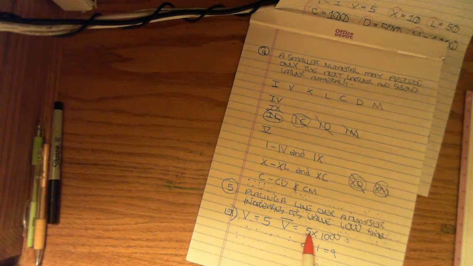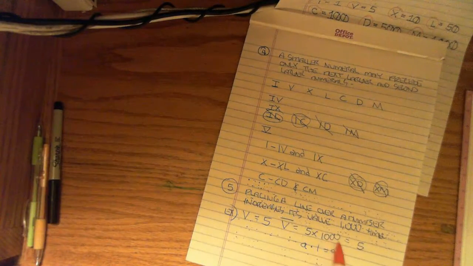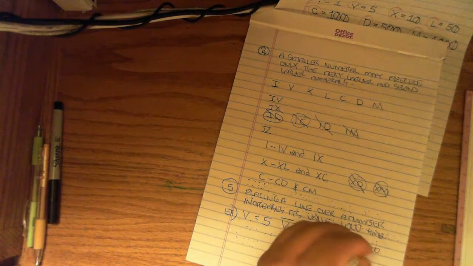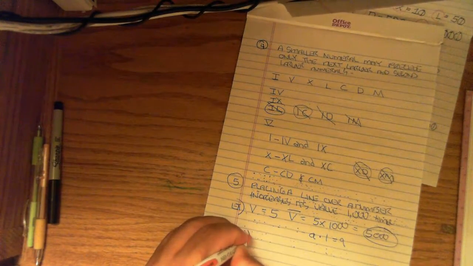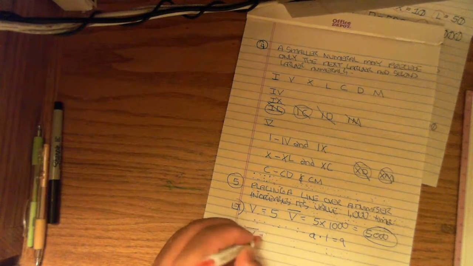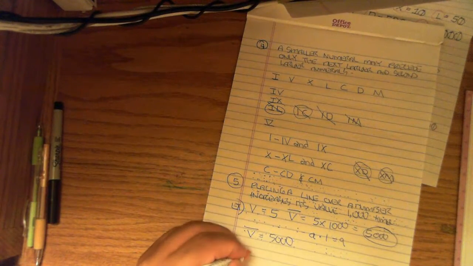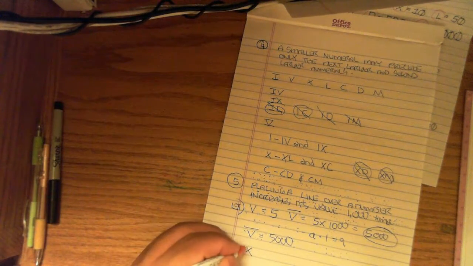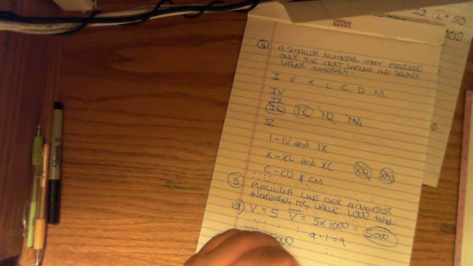So 5 times 1 is 5, and then with the powers of 10, we just add the zeros, and there are 3 zeros. That becomes 5,000. So here we see that 5 with a line becomes 5,000. We'll see that 10 with a line now becomes 10,000.